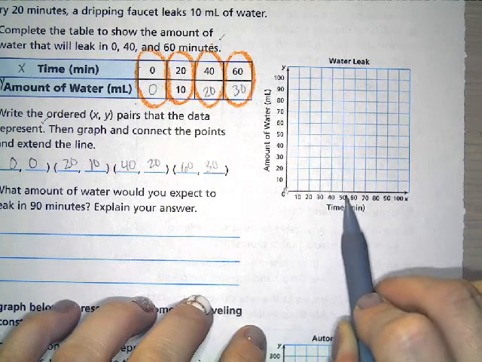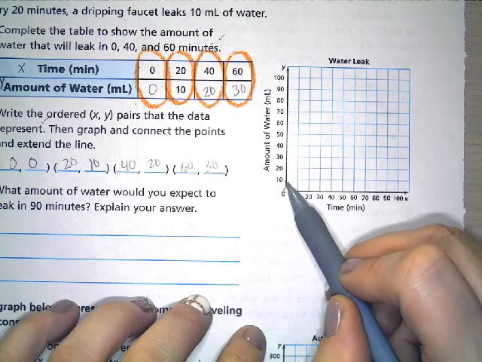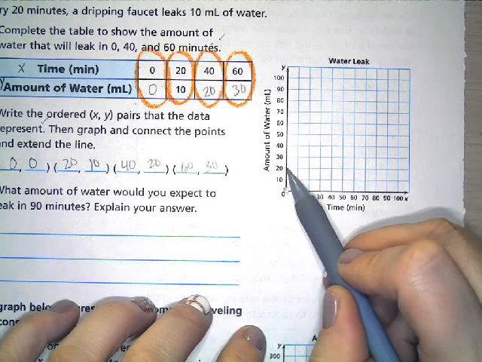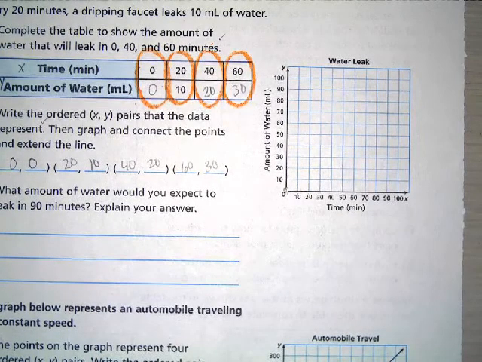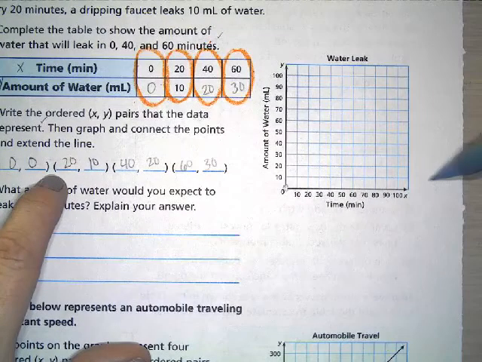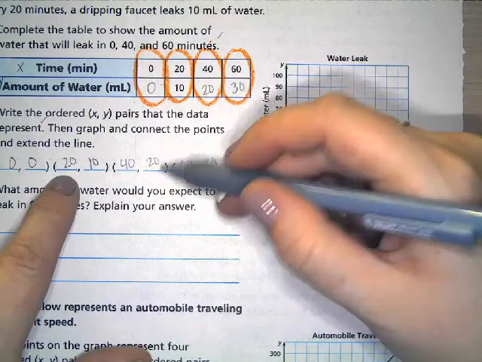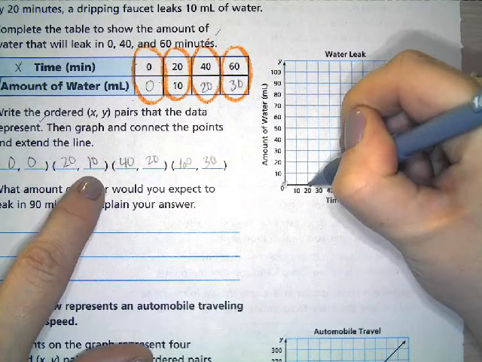So look, every single time, what did my X line do? It went up by 10 every single time. 0 plus 10 is 10. 10 plus 10 is 20. Those are all equivalent rates. What about going up? 0 to 10. That was adding 10. 10 to 20. That was adding 10. So yay, it's doing it. It is following a constant rate. Yay, that's good to know.